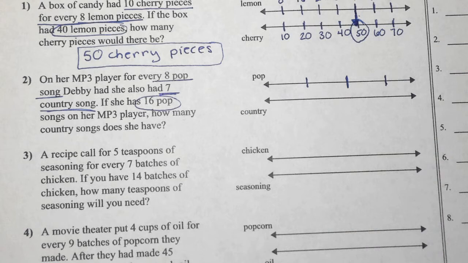Because can you have more? Yes. Can you have less? No. I'd always rather, guys, your lines be closer together than you need because you're just going to have extra information. Because if you do them too far apart, you're going to have to erase and redo your number line.